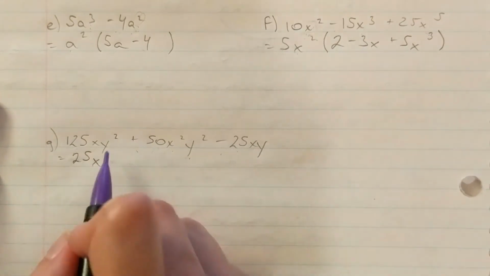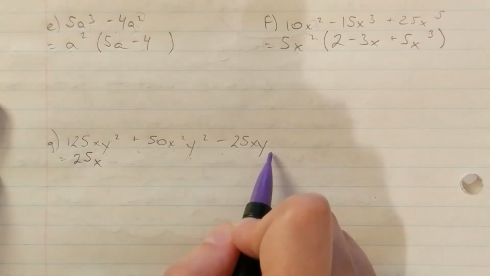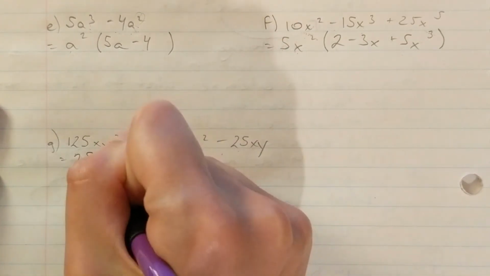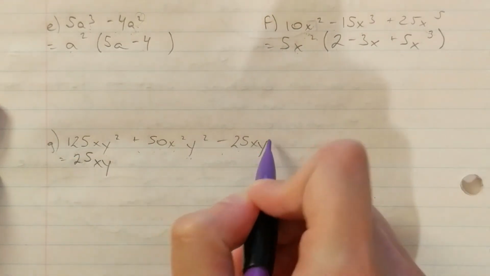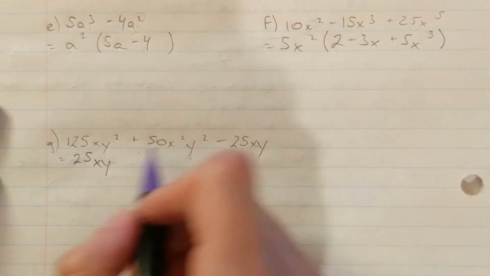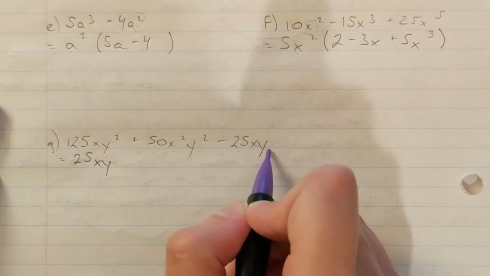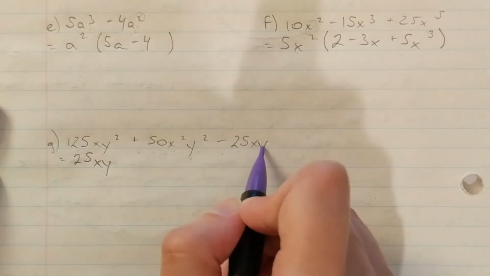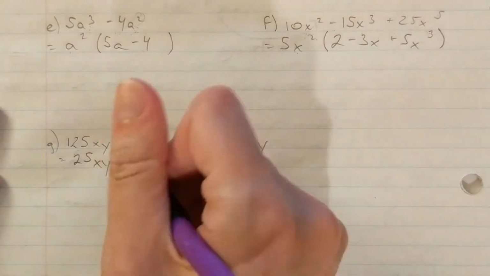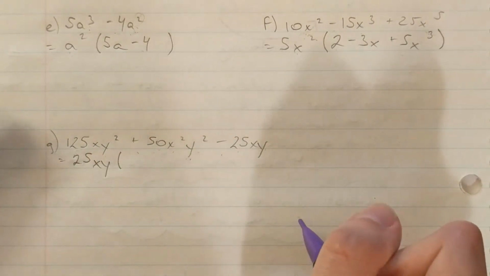Let's look at the y. I have a y squared, y. Therefore, I can pull out a y. Again, we're looking at the lowest exponent. In this case, we have an exponent of 1 here. Y squared, and y. There's 2 y's, and 1 y. We know that each term has at least 1 y. Now it's time to find our leftovers.